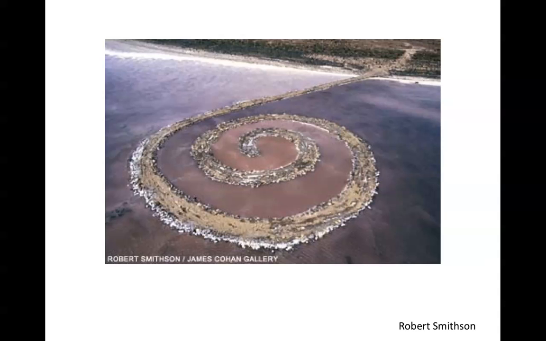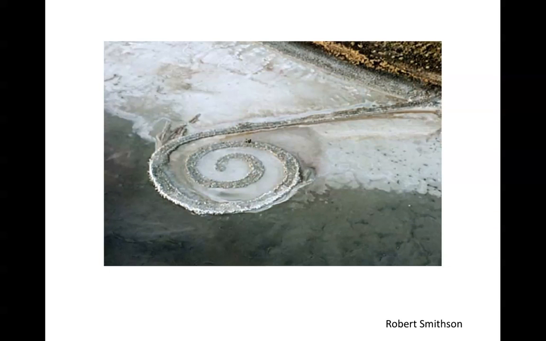It's approximately 15 feet wide, so several people could walk side by side out into this spiral. And it does interact with the environment. It will wear away with time. It will be covered by snow or ice. Sometimes it's completely covered by the water in a high water season, so that you can't see it at all, and then it will reappear.